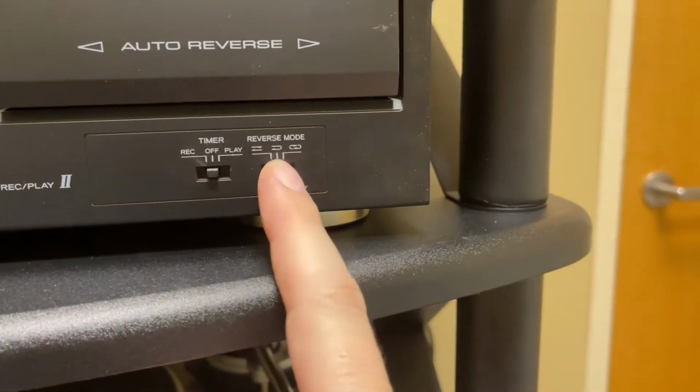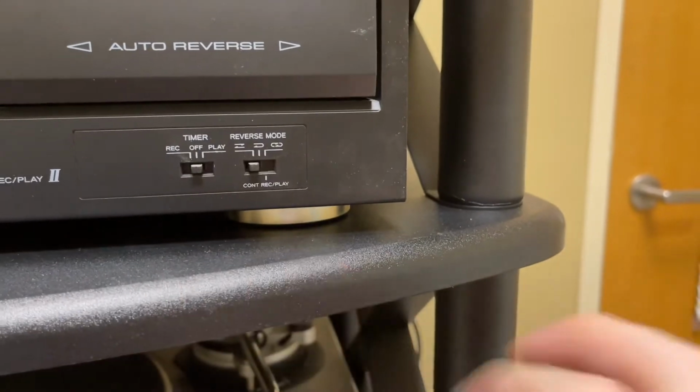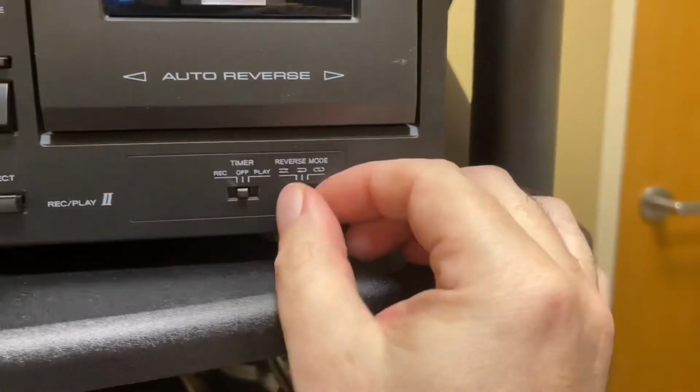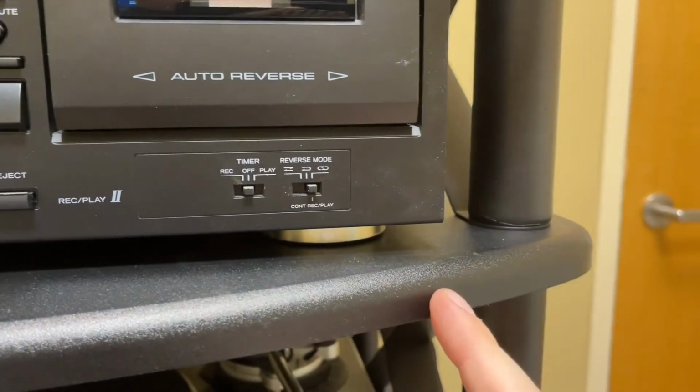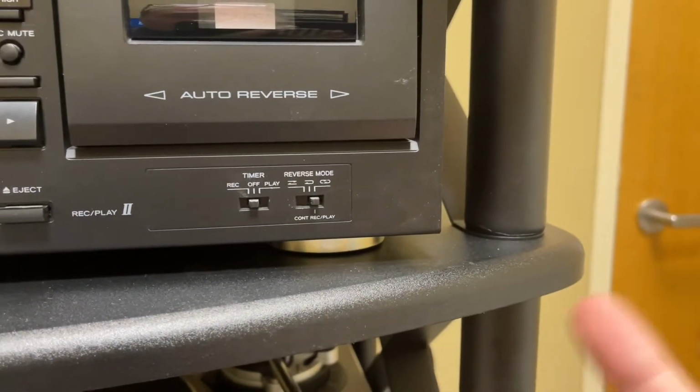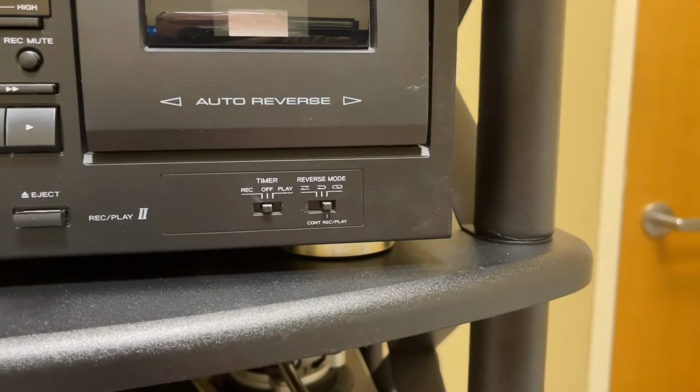In the first mode here, that means it's going to get to the end of the tape and then stop. In the second and the last mode, and we go all the way to the end, it's going to play the tape infinitely, which is great if you're listening to music. It'll just play and play and play. It'll reverse the tape, then it'll reverse the tape.